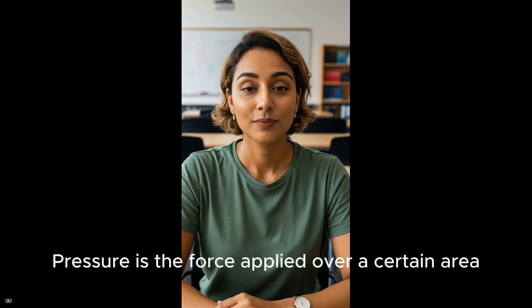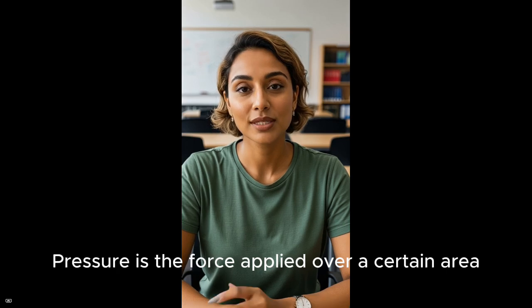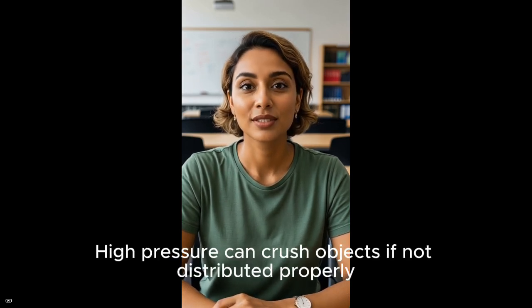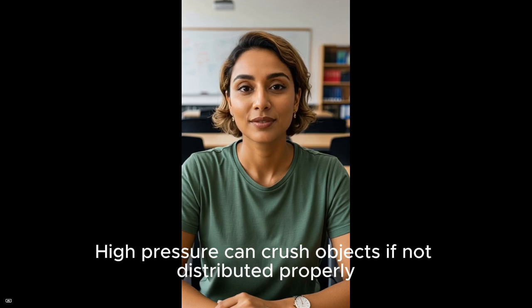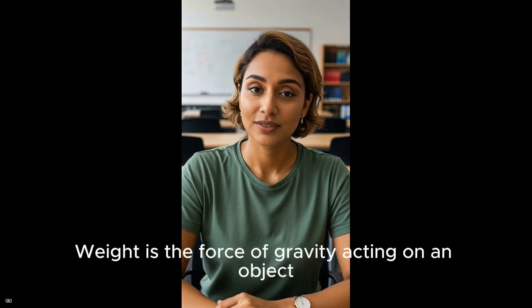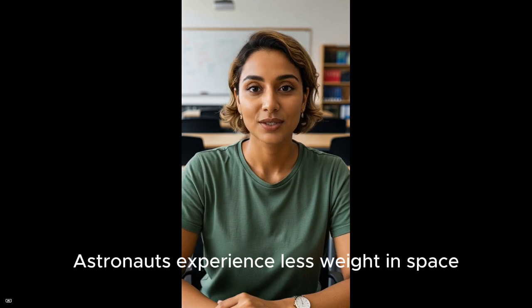31. Pressure. Pressure is the force applied over a certain area. High pressure can crush objects if not distributed properly. 32. Weight. Weight is the force of gravity acting on an object. Astronauts experience less weight in space.